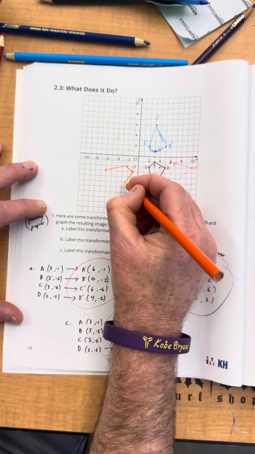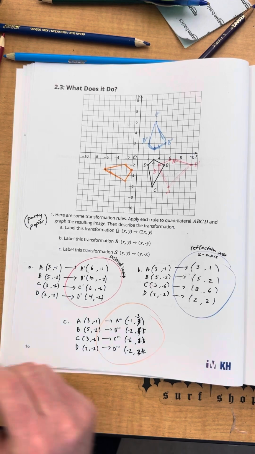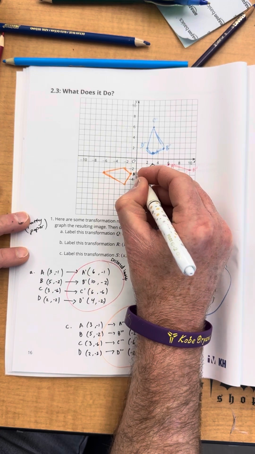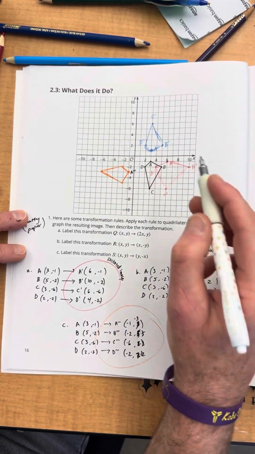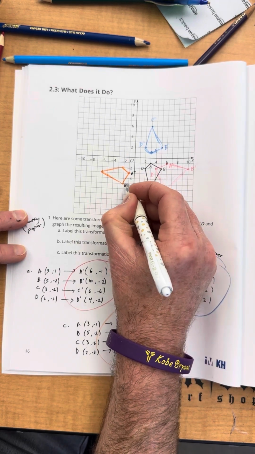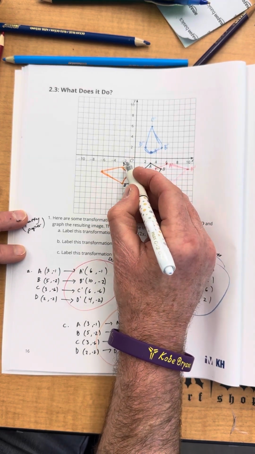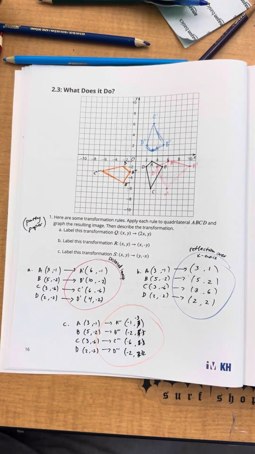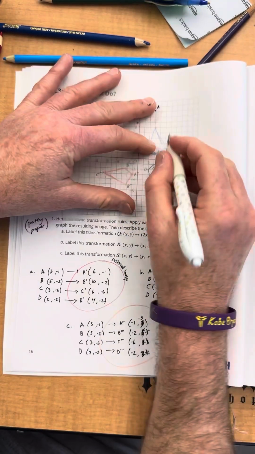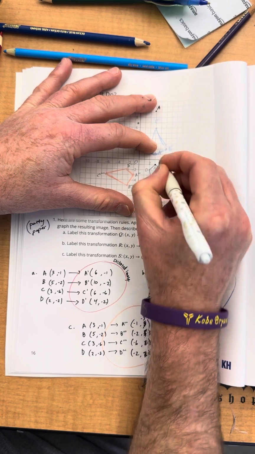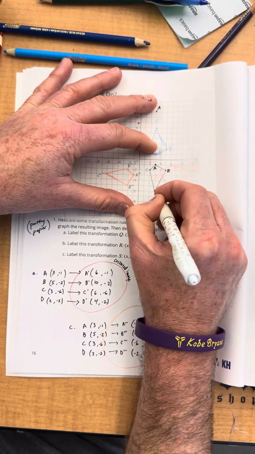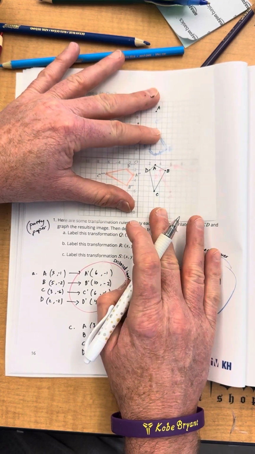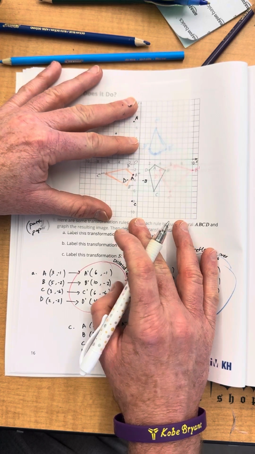So then let's figure out what this is. Now, this is gonna be a quadruple prime: B quadruple prime, D quadruple prime, and C quadruple prime. All right. This is where you might want to use patty paper just to be safe. So A, B, C, D, A, B, C, D. From the looks of it, it looks like it's a translation, rotation.